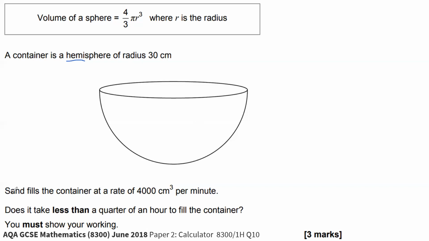And then there's a subsequent part: sand fills the container at a rate of 4,000 cubic centimeters per minute, and it wants to know how long. So does it take less than a quarter of an hour to fill this container? And as usual, you've got to show your working. So the best way to tackle this question is, we know the rate that it fills the container, and this is a volume, so it's 4,000 cubic centimeters. So the way that we need to do this is to start by calculating the volume of the entire container, and then we can work out how long it's going to take to fill.